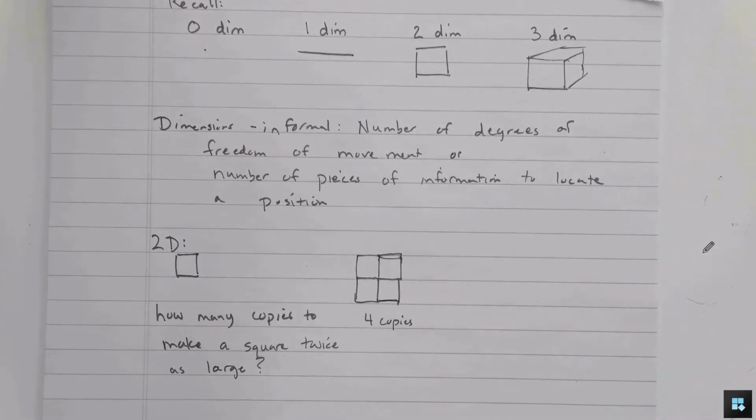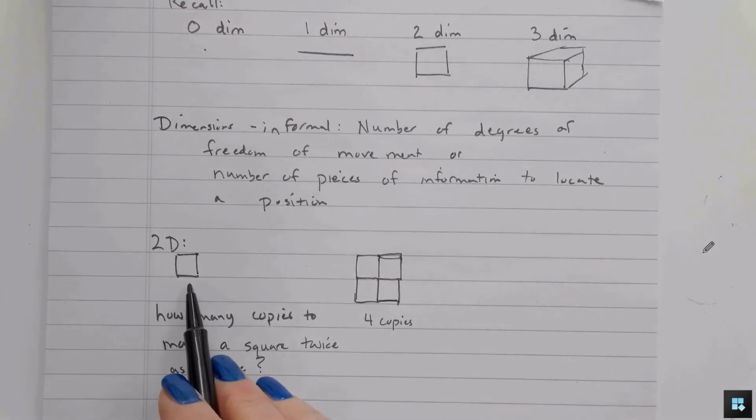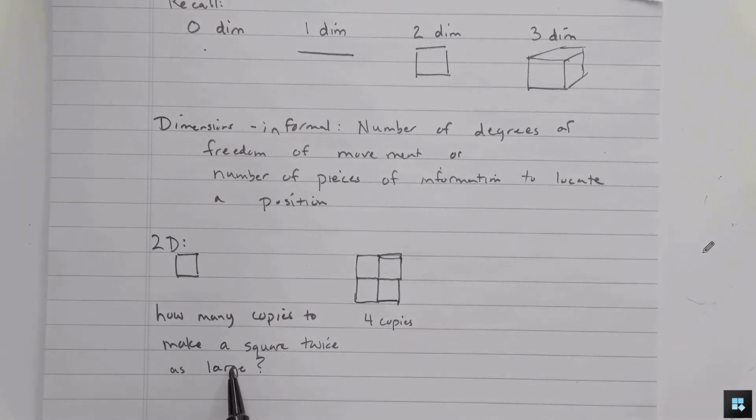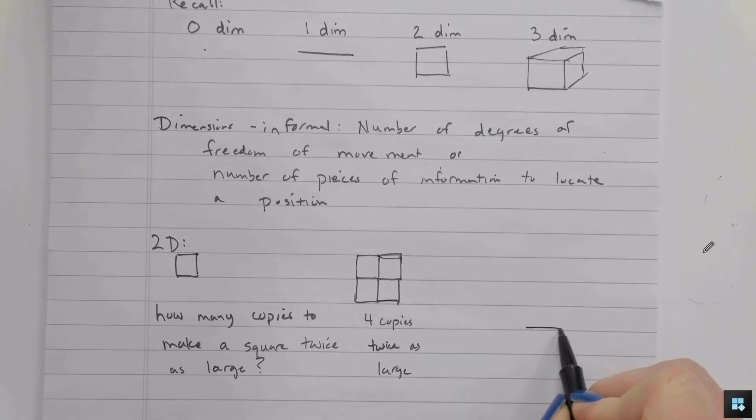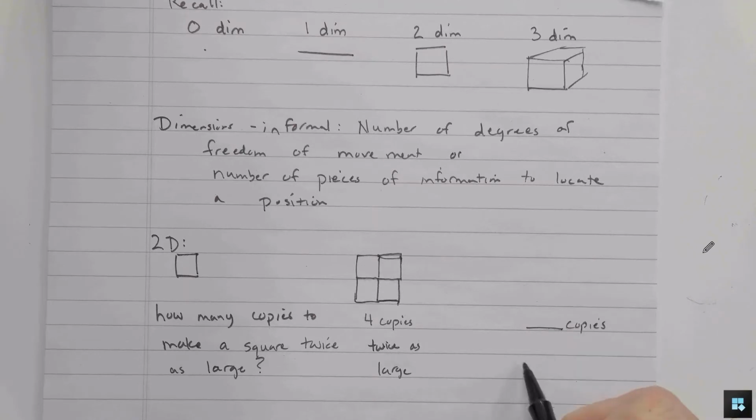Four copies. 4 copies. Now the new square is twice as big as the original square. How many of these original squares would it take to make a square 3 times as large? So this was 4 copies to make a square twice as large. And now how many copies to make a square 3 times as large?